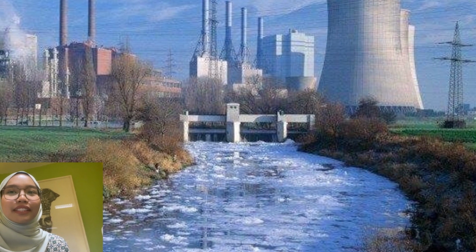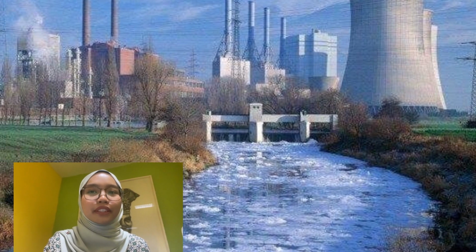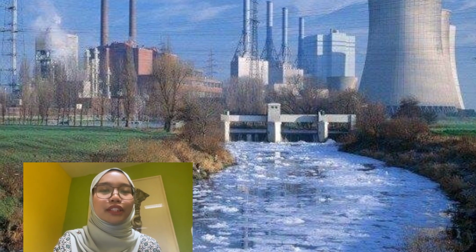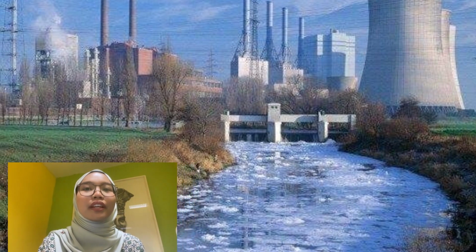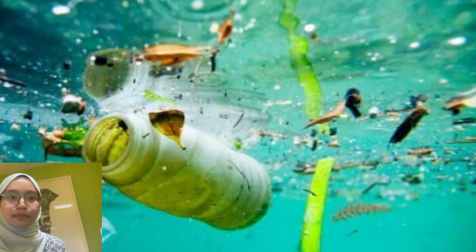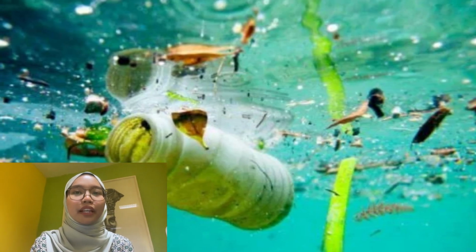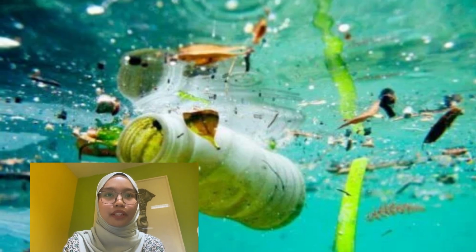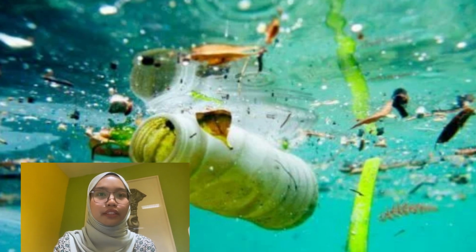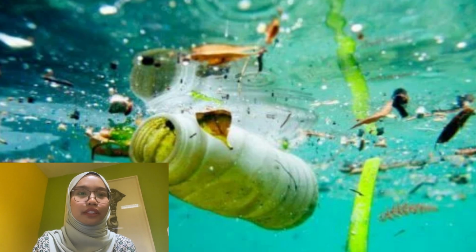The third one is industry. Industry generates a large amount of waste that contains toxic chemicals and pollutants. A significant amount of industrial waste is discharged into fresh water, which then flows into canals, rivers, and eventually into the sea. The last one is marine dumping. Every day, plastic, paper, aluminium, food, glass, and rubber are dumped into the sea. These items take weeks to hundreds of years to decompose, making them a significant source of water pollution.